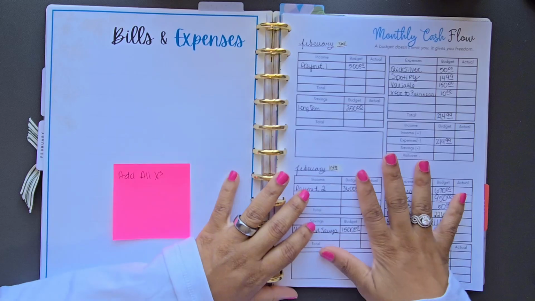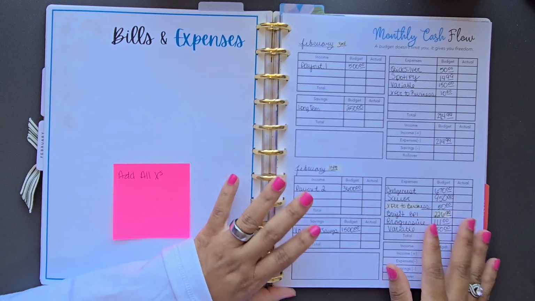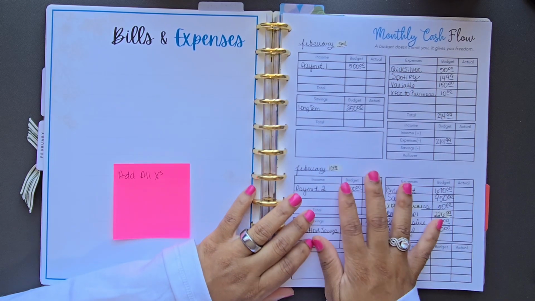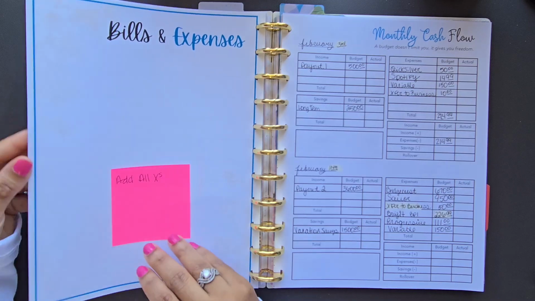So the next page is actually my monthly cash flow. This is where I take, I'm going to go ahead and take this out.